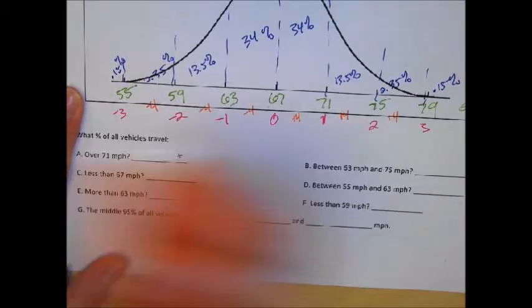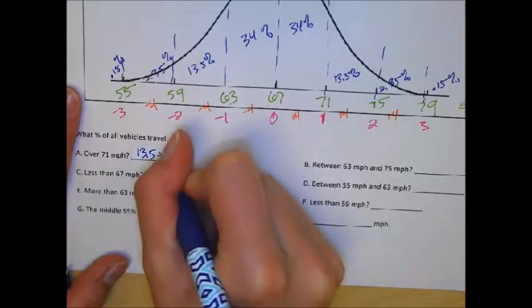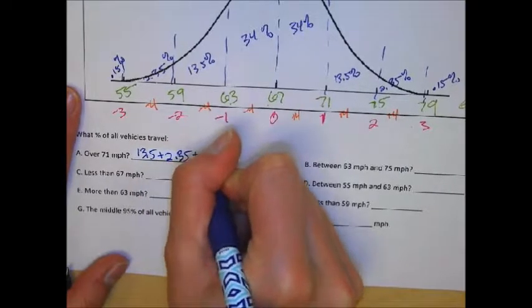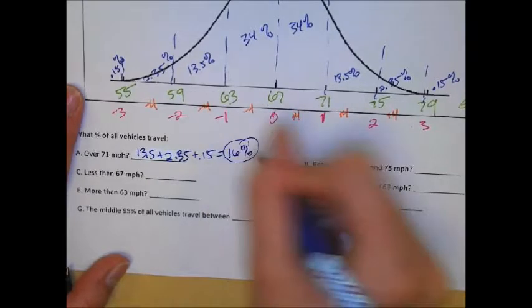I didn't write what I said I'd write. 13.5 plus 2.35 plus 0.15. And that should give us 16%.